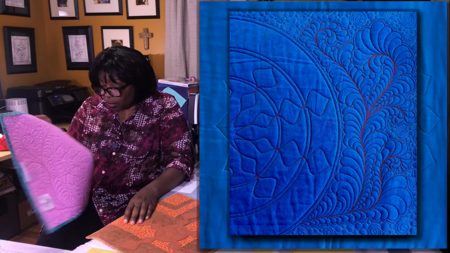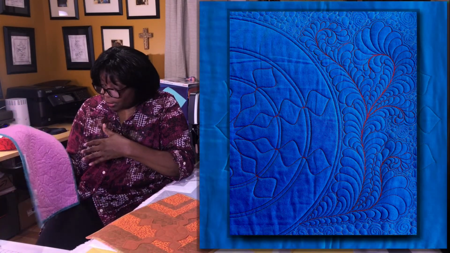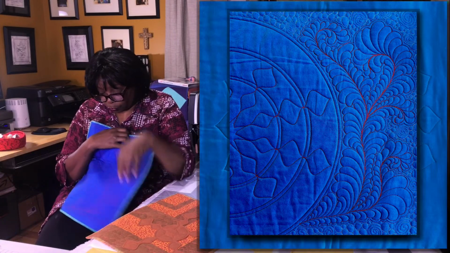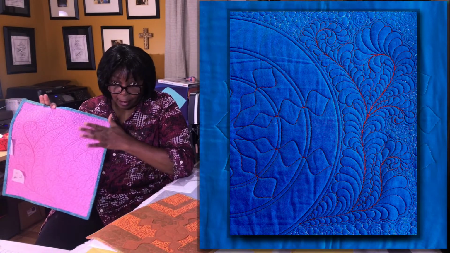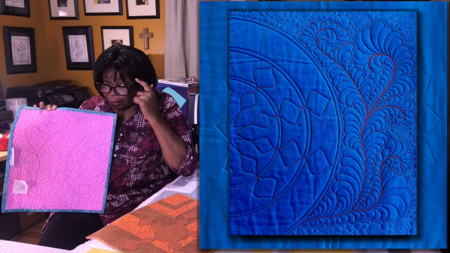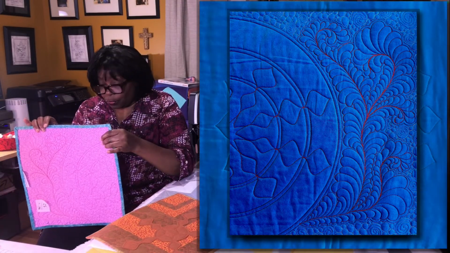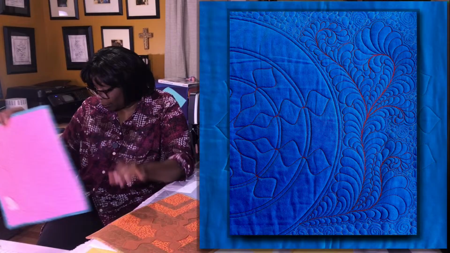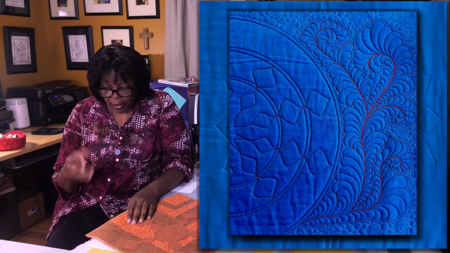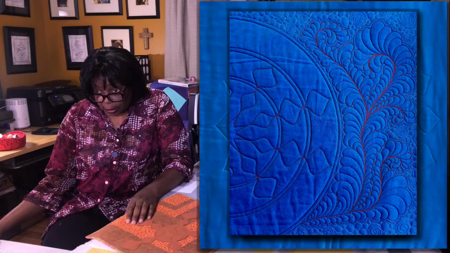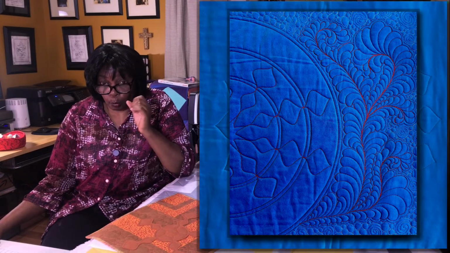And then I like to use different fabrics on the back to see, how does this red thread on blue look on pink fabric? So I'm thinking about these things, right? So that when it comes time to that important quilt, I at least have some experience about what works and what doesn't.